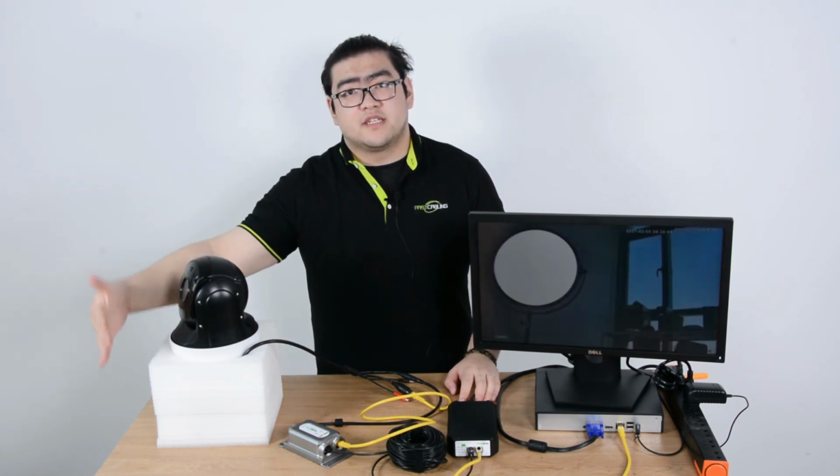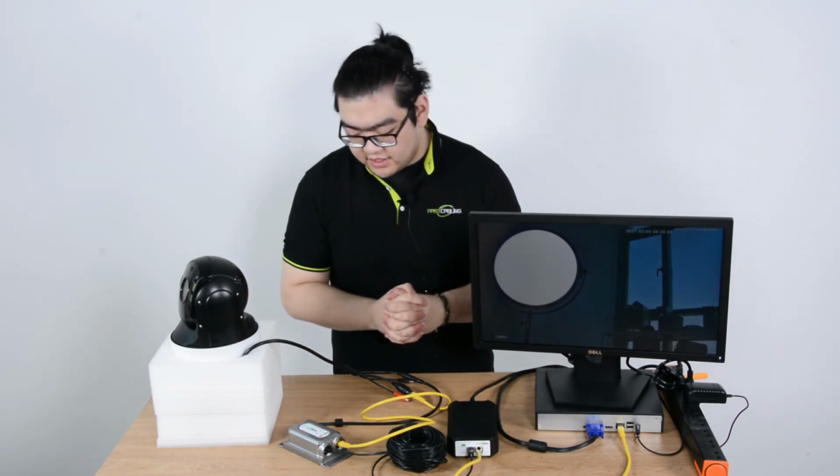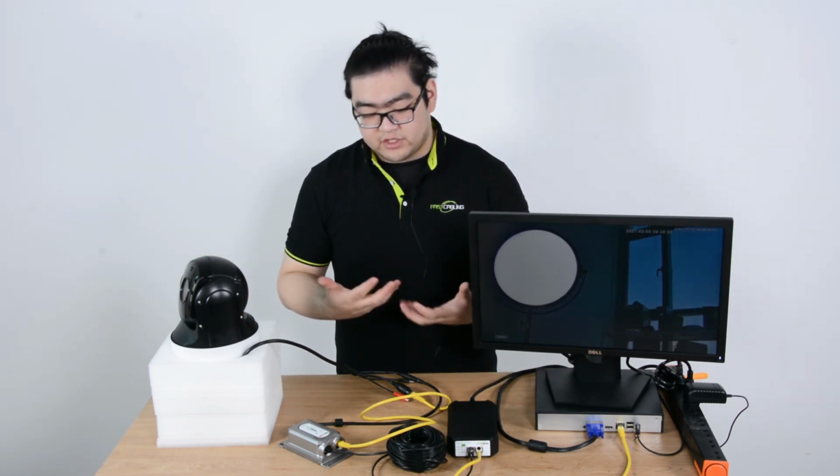Okay, now you can see there's a live video feed on our screen. This means this whole connection is successful. That's a really easy plug-and-play device for us.